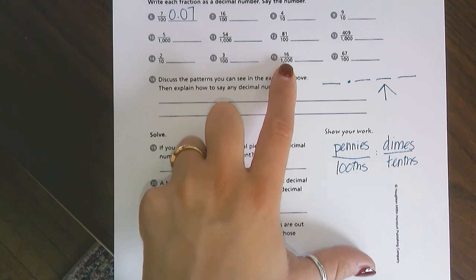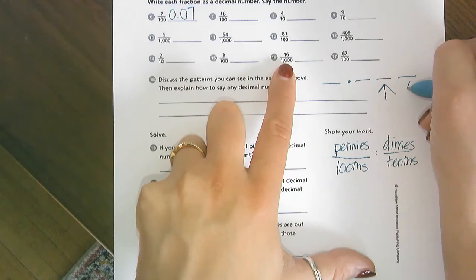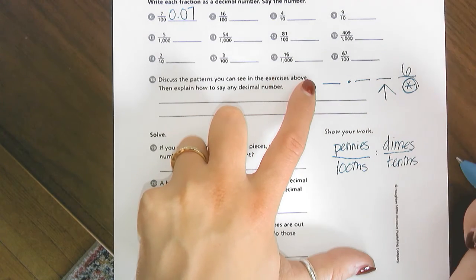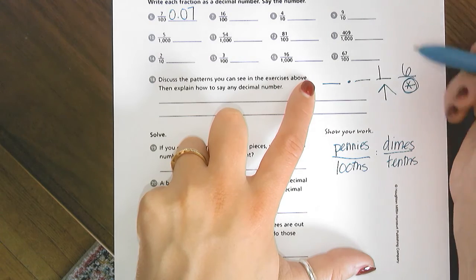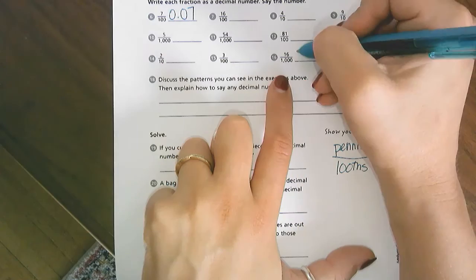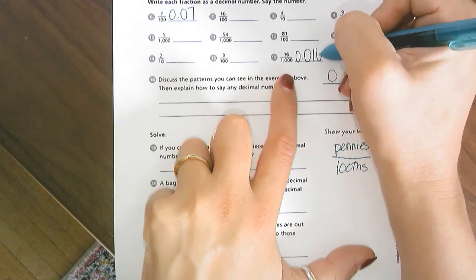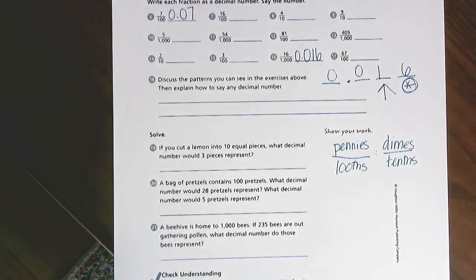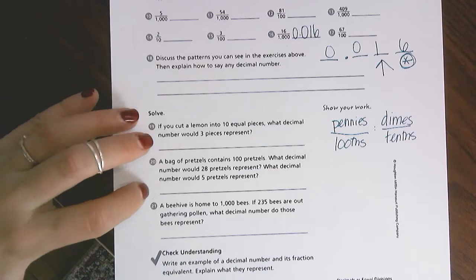If they say thousandths, I know it needs to now end here. So I would have to write the 6 there, the end of it, and the 1 here, and then fill it in with my zeros. So 0.016 or 16 thousandths.